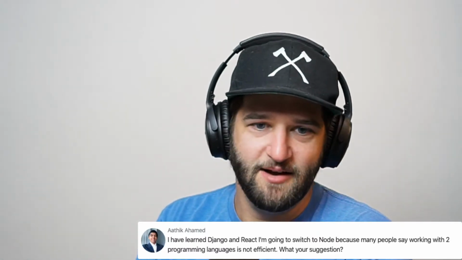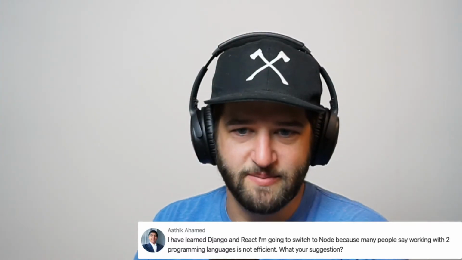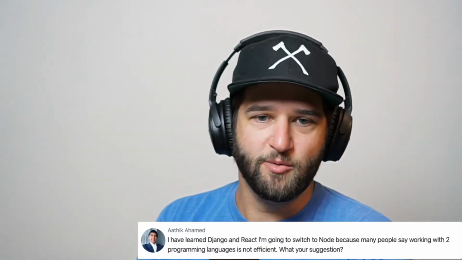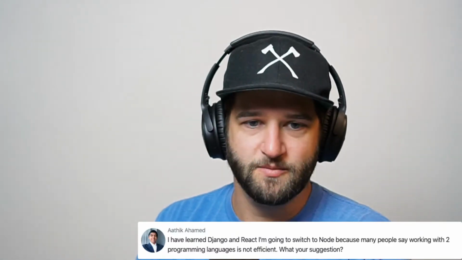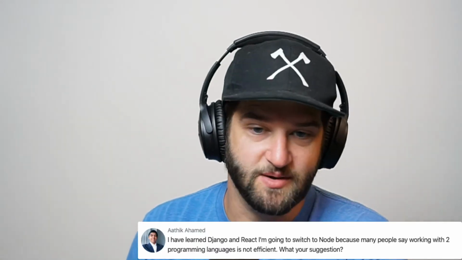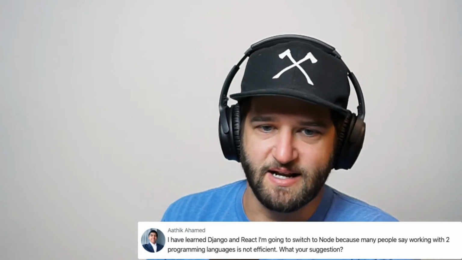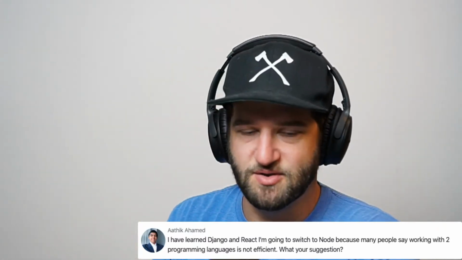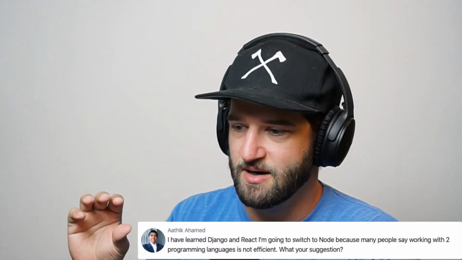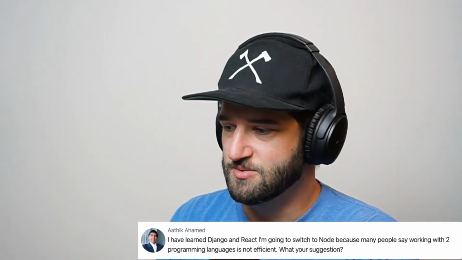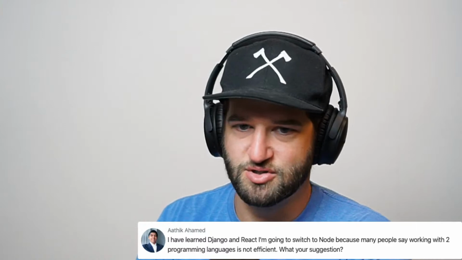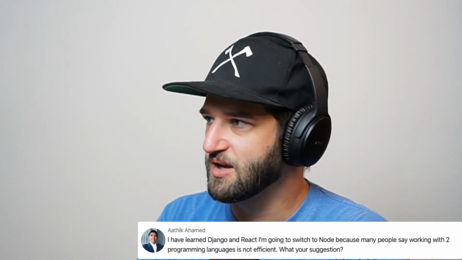I've learned Django and React, and I'm going to switch to Node because people say working with two programming languages is not efficient. I work with them side by side, no problem, right? But if you want to move to Node, by all means, move to Node.js. I think it's a great backend, but it's not going to replace Django by itself, right? Comparing Node to Django is like comparing React to Python. It's different. You can't just switch easily from Node to Django.